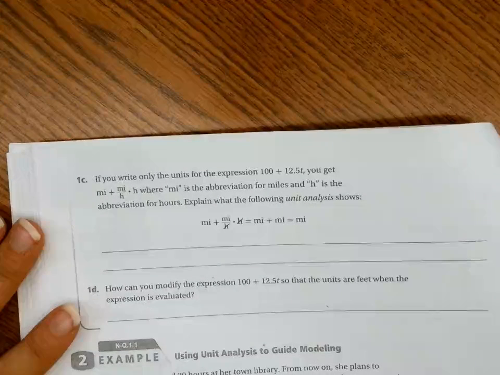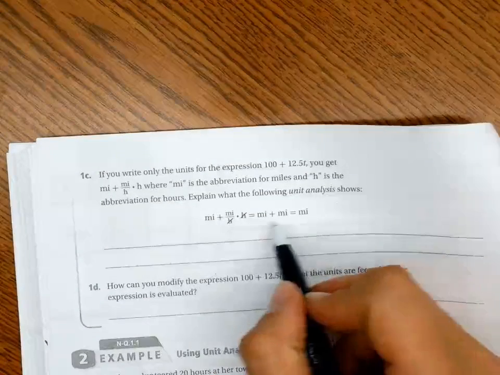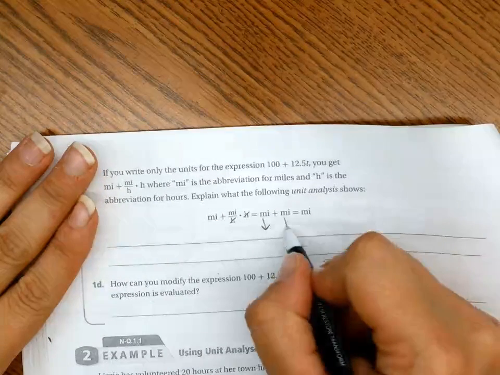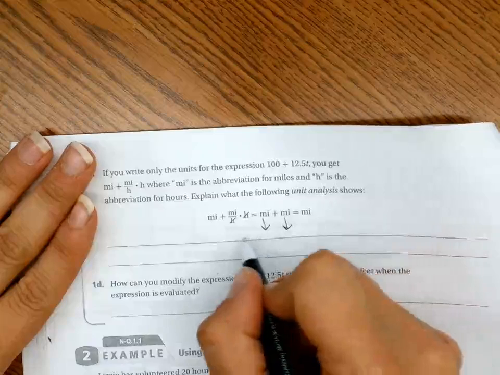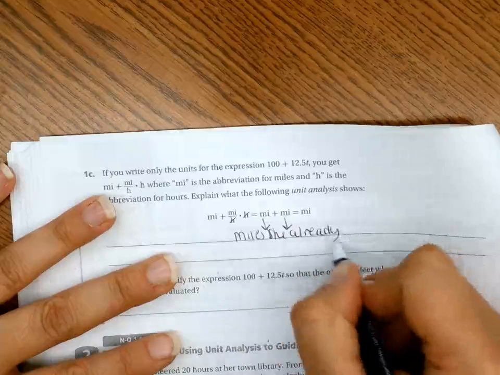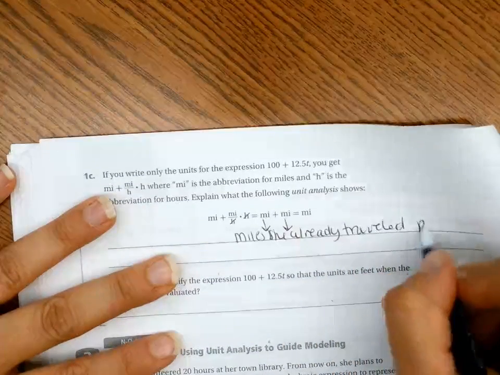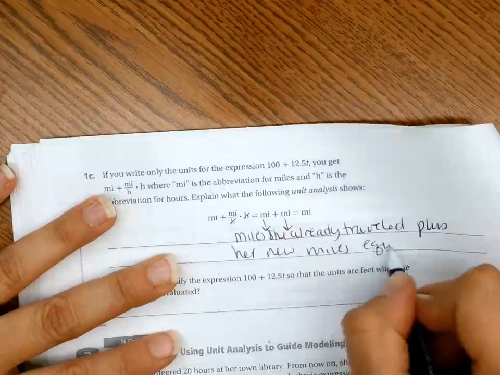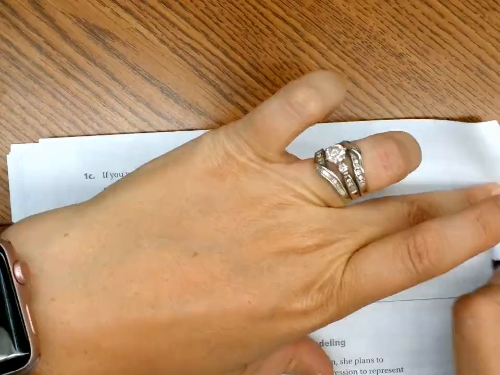If you write only the units for the expression, you get miles plus miles over hours times hours, where miles is abbreviated for miles and h is for hours. Explain what the following unit analysis shows. Miles plus miles equals her total miles. So this is basically showing the miles she already traveled plus her new miles equals her total miles traveled, right?